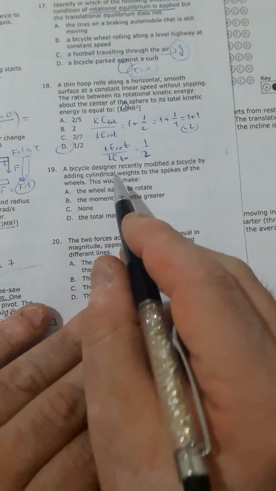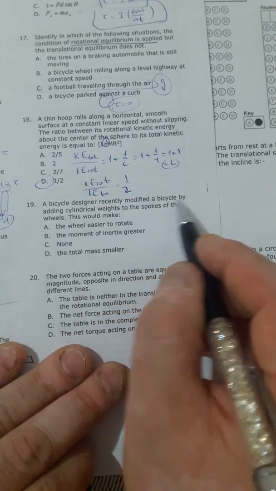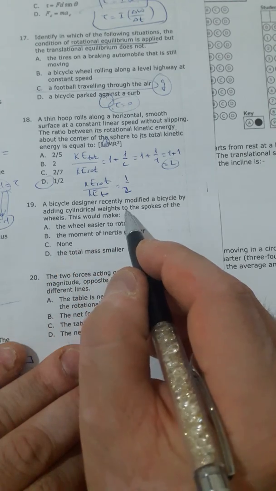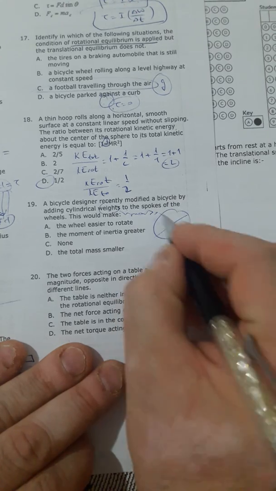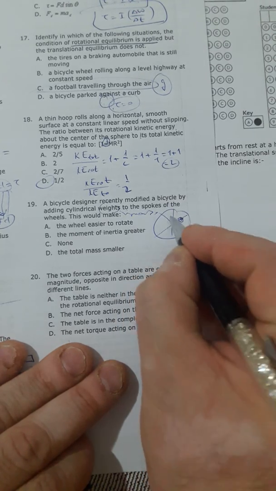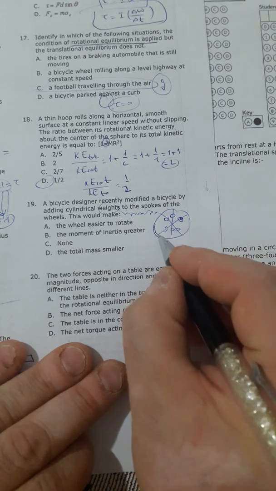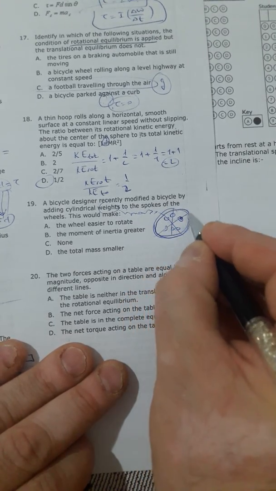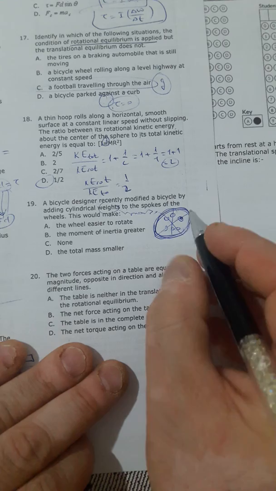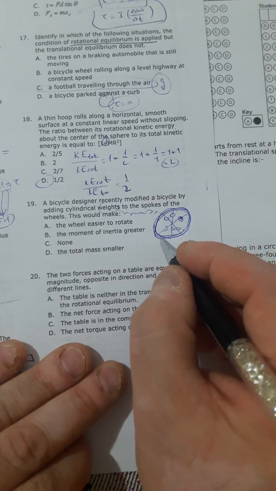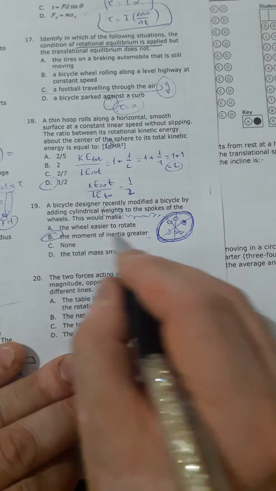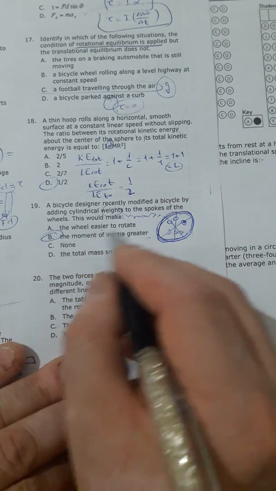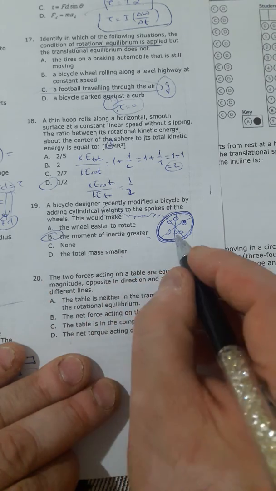Question number 19. A bicycle designer recently modified a bicycle wheel by adding cylindrical weights, meaning masses. Masses are added to the spokes of a bicycle wheel. Remember, these are called spokes. You are going to add masses here. If you add mass to any shape, because moment of inertia is proportional to mass, moment of inertia in all cases will get greater. So the moment of inertia gets greater, and it rotates not easier, but harder. Total mass getting smaller is impossible because you are adding mass, so it gets greater.